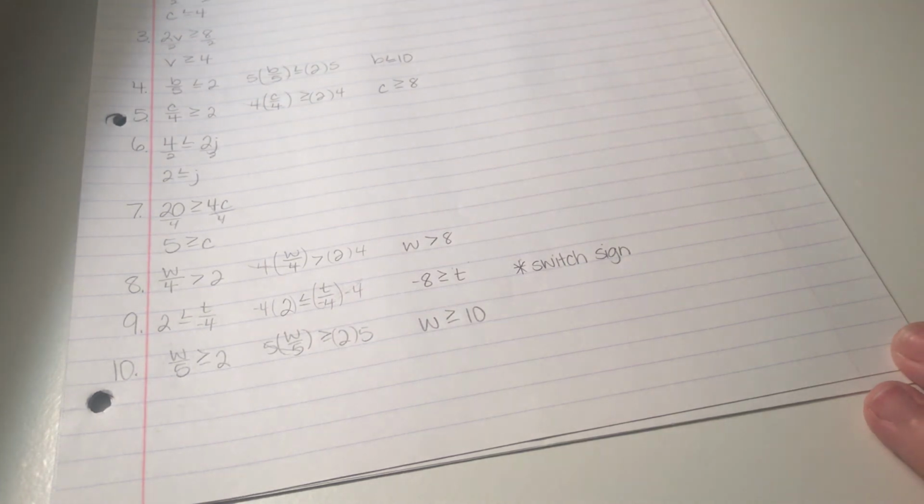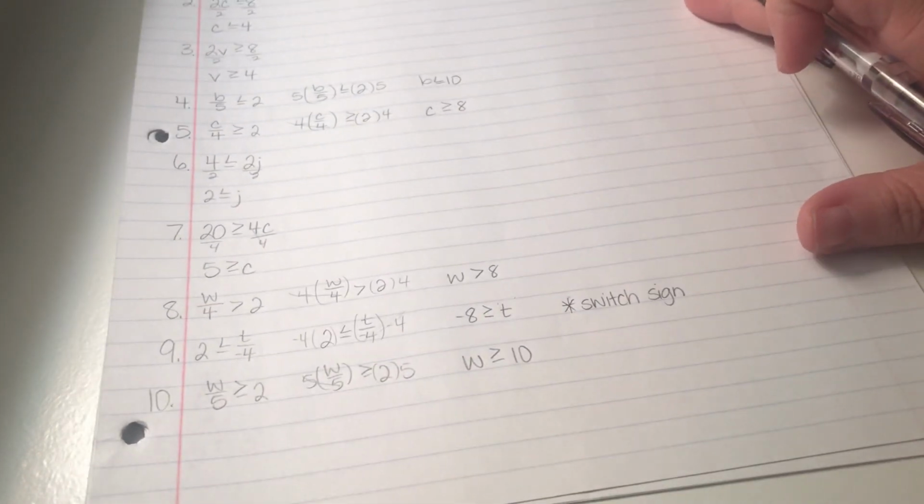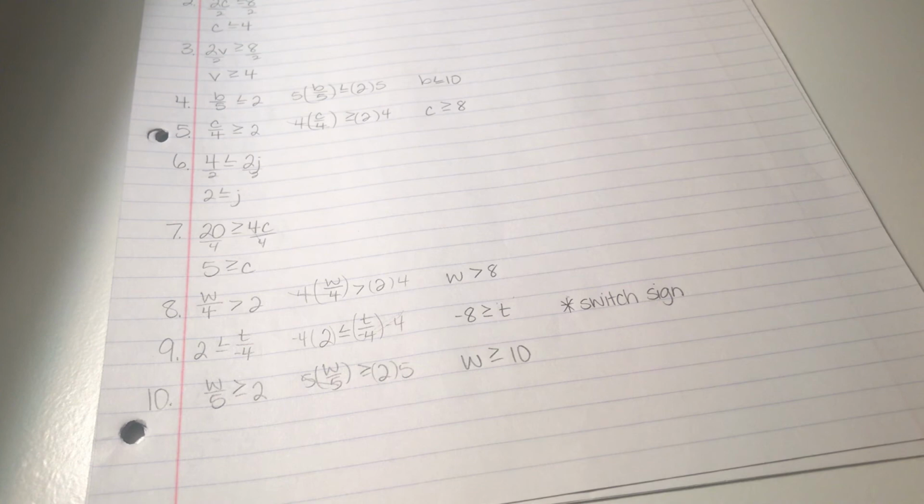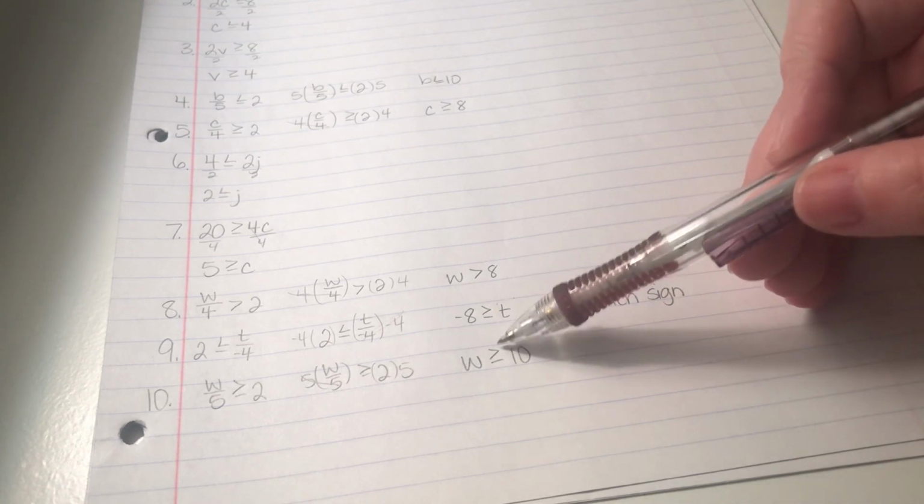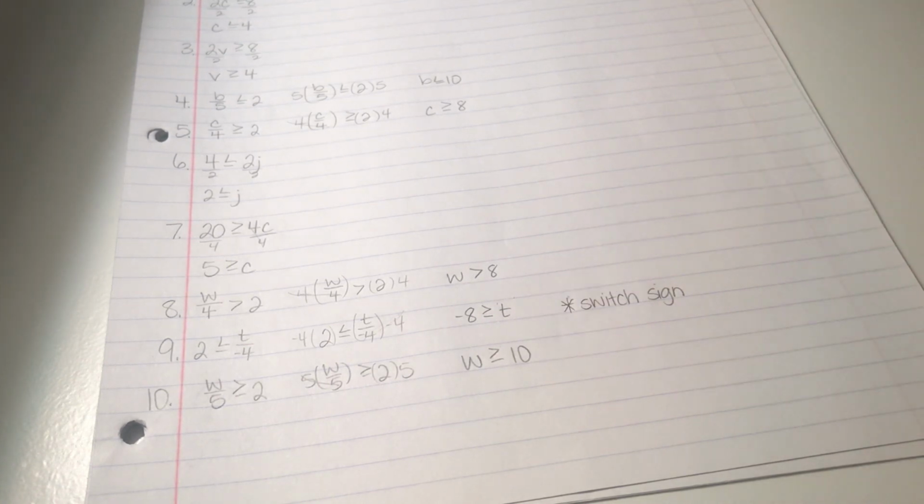And that really is the toughest part of this week's work, is to remember when you're doing that to swap the sign. And then the other thing is just to make sure that you're putting in your answers in the correct format and not using an equal sign. And that's it.